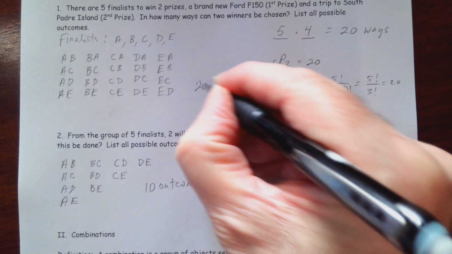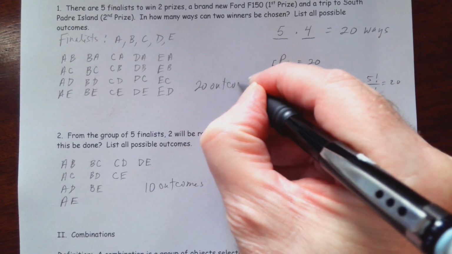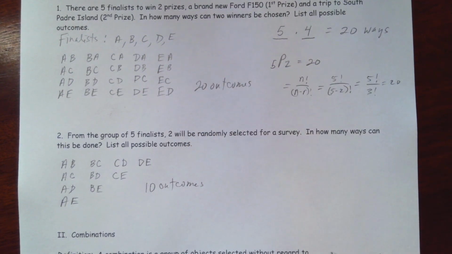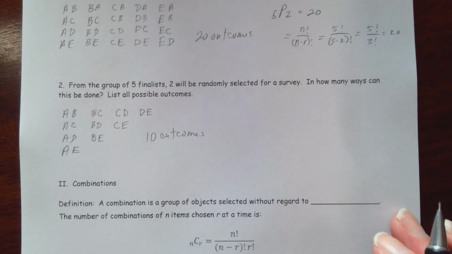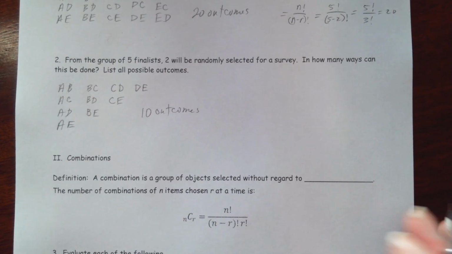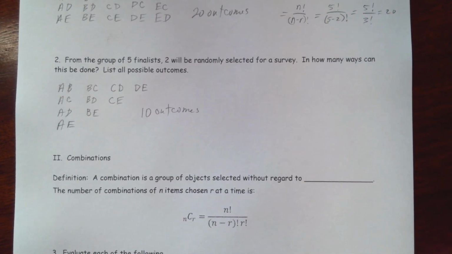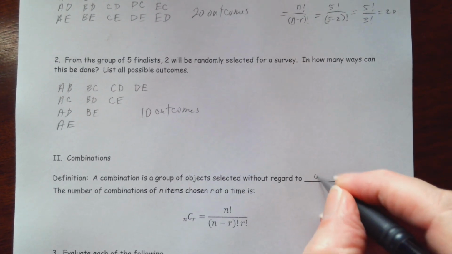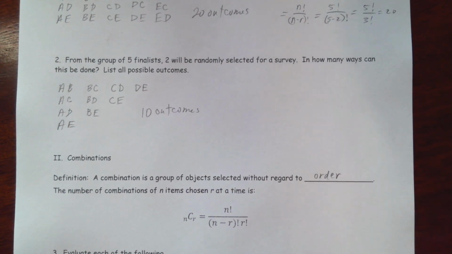Here we had 20 outcomes. Well, let's go down to our definition and we'll come back to this. A combination is a group of objects selected without regard to order. The number of combinations of n items chosen r at a time is, well, we read this n choose r.